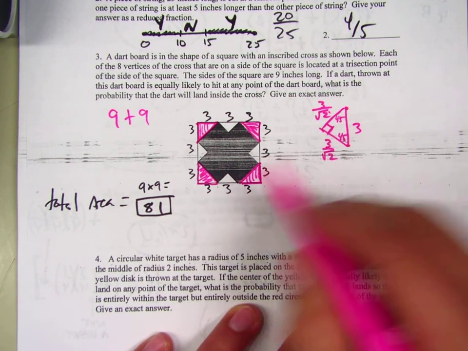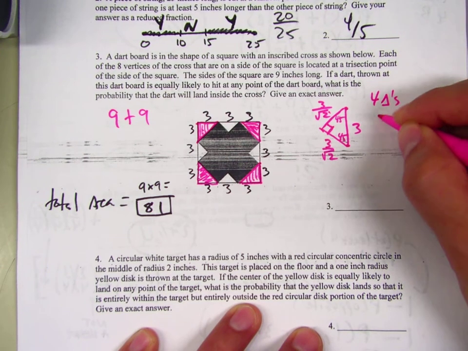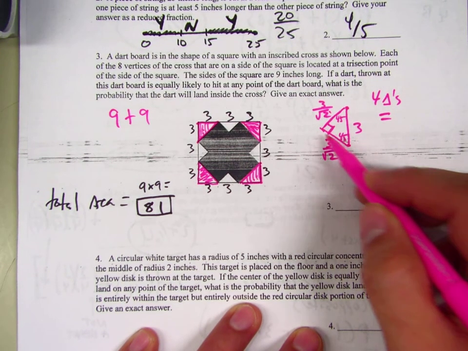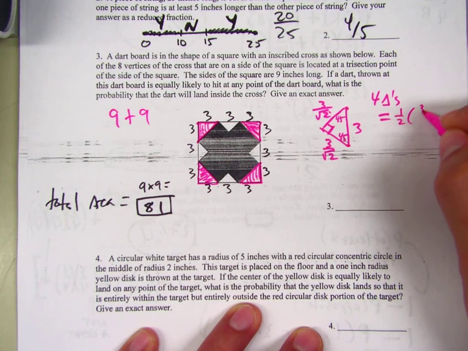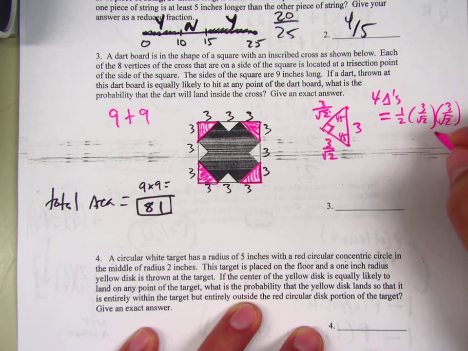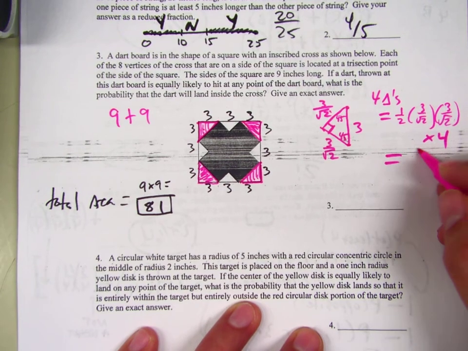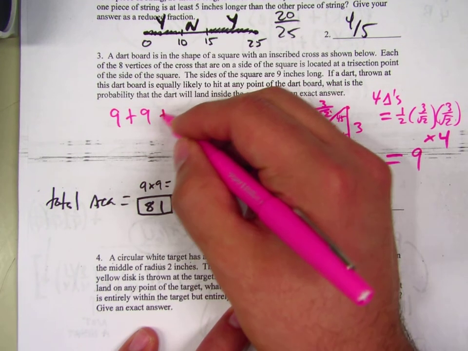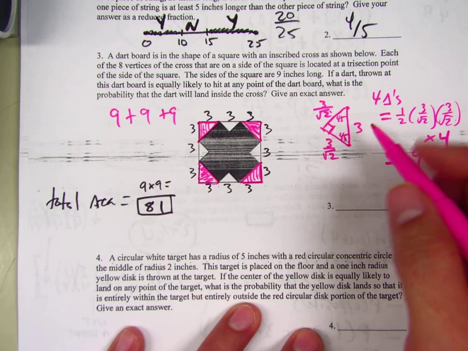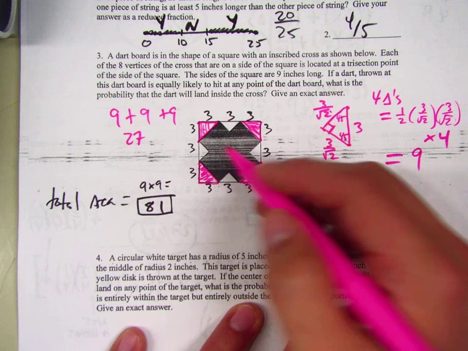So that means we have 4 triangles that have this length and this width. So that's going to be 1/2 times 3 over root 2 times 3 over root 2. And we got to multiply that by 4. That's going to be 9 over 4 times 4 is 9. And so now I have another 9 for a grand total of 27. So 27 units is all the white stuff.